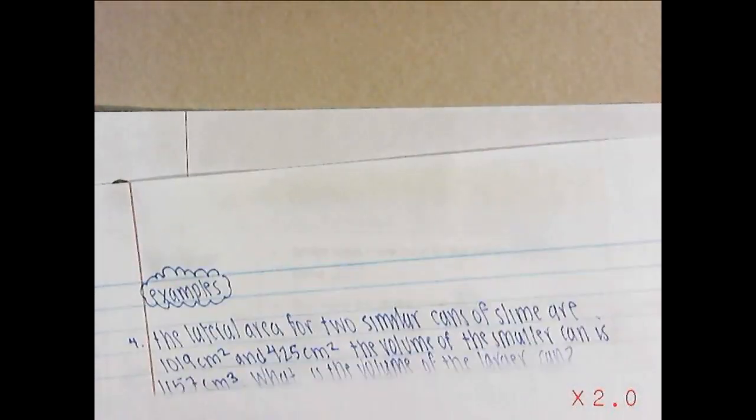So here's our example. And this is a bit long of a problem, so bear with me. Actually, you know what? I think I'm going to use my already written one. Okay.